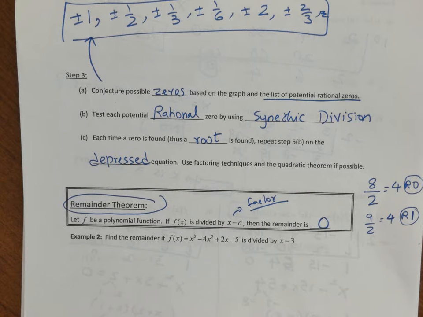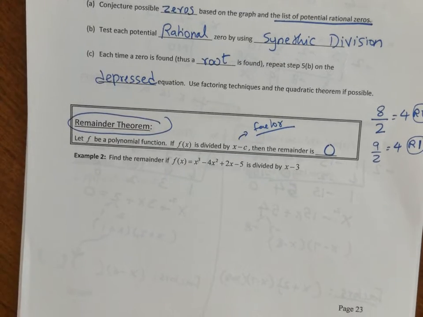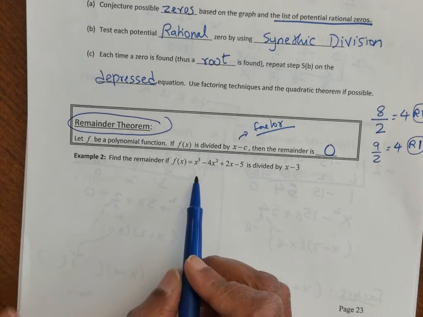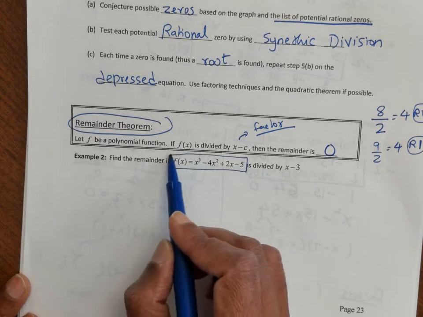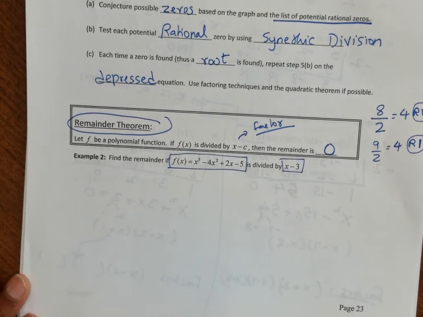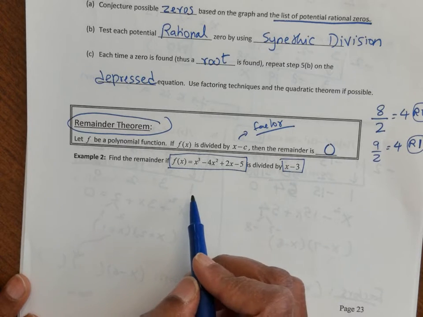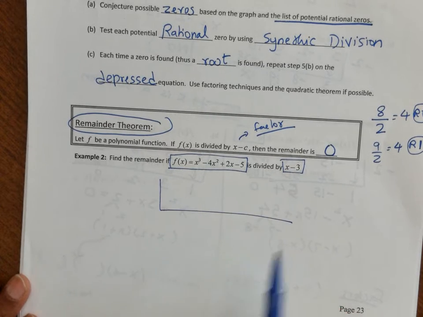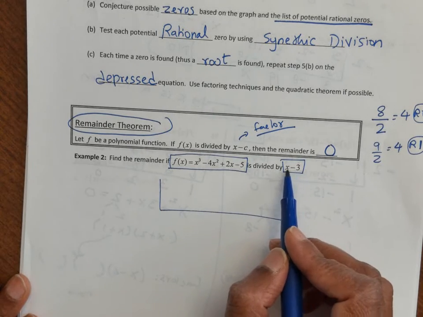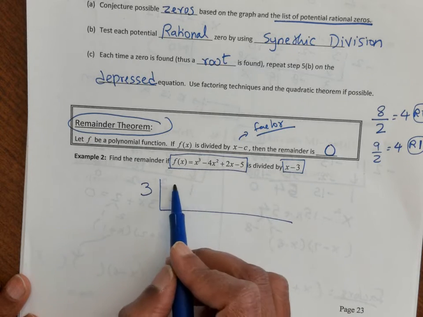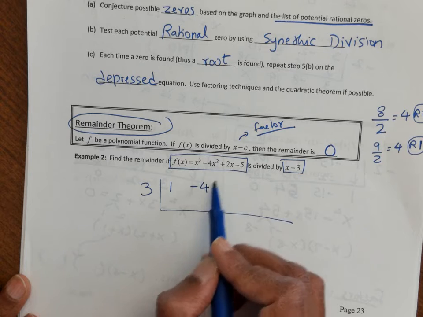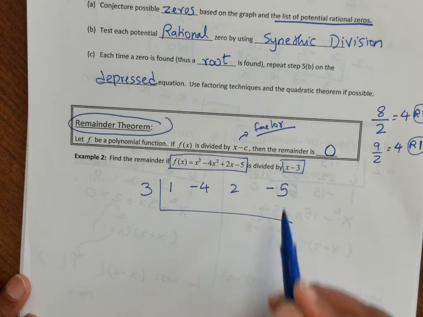Okay, let's do a quick refresher. We know how to find the remainder using synthetic division. Let's do the synthetic division one more time and divide this polynomial by this binomial. You draw your L, and then what do you write outside? It's x minus 3, so it's a positive 3. Then you write the coefficients, so 1, negative 4, 2, and negative 5.